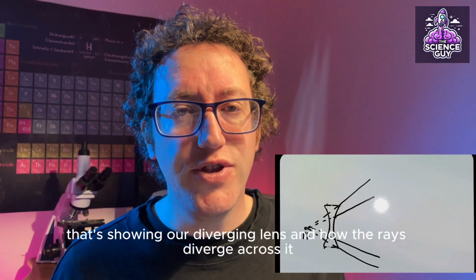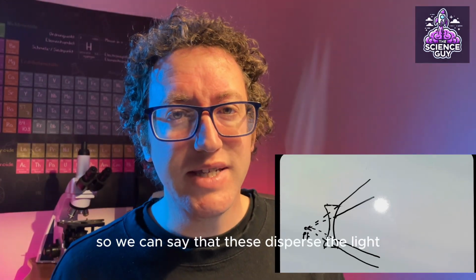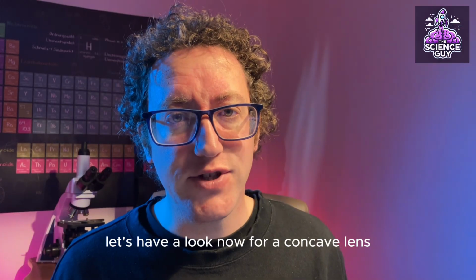That's showing our diverging lens and how the rays diverge across it. So we can say that these disperse the light. Let's have a look now for a concave lens.